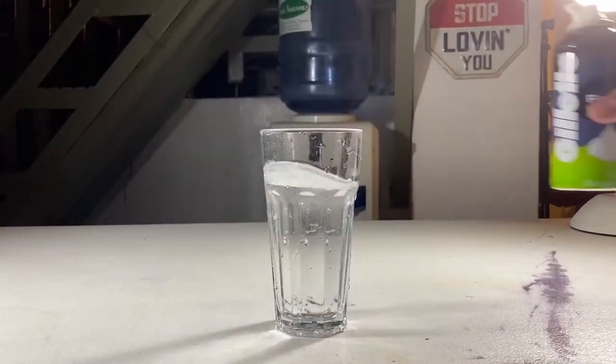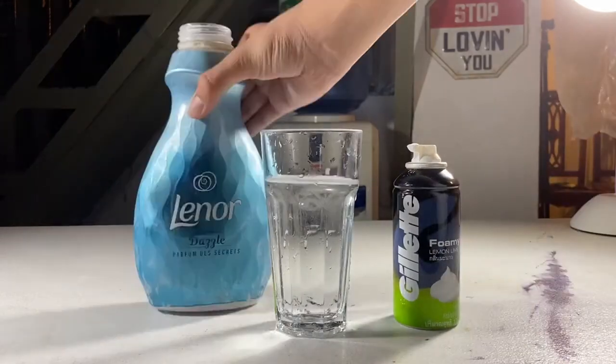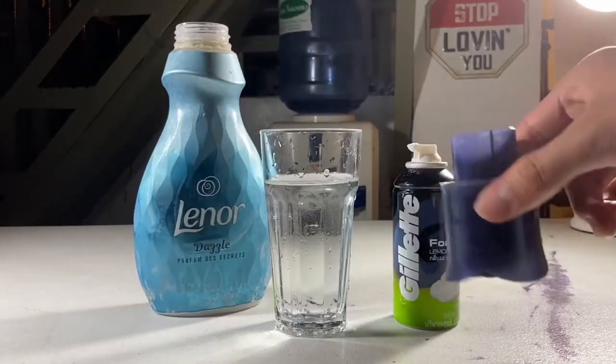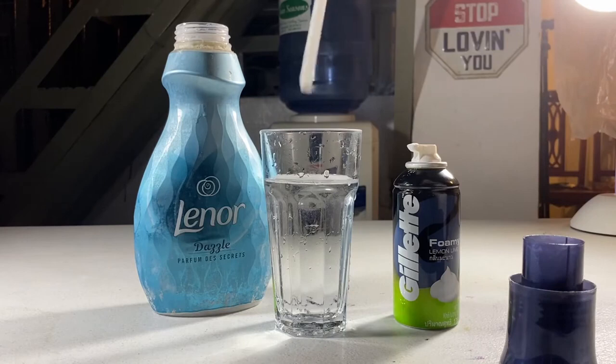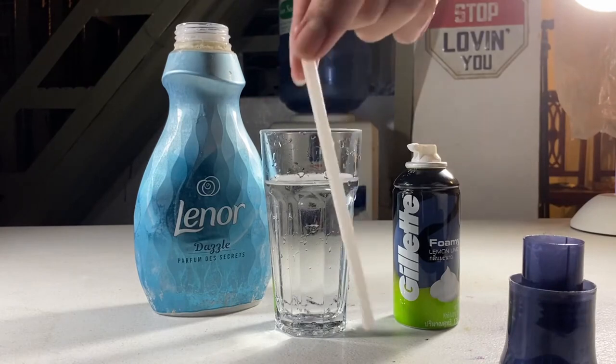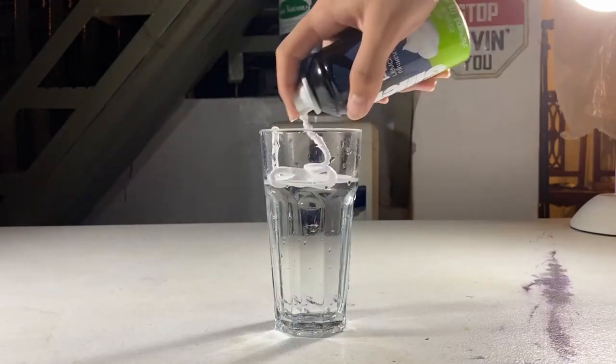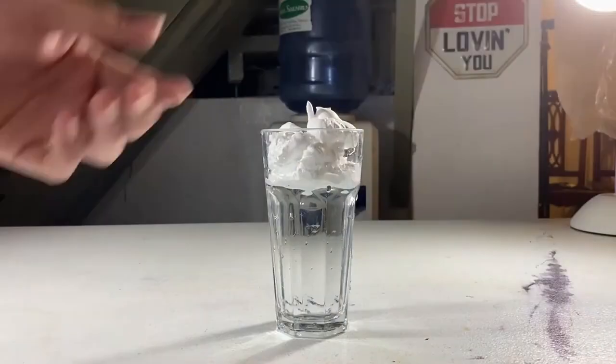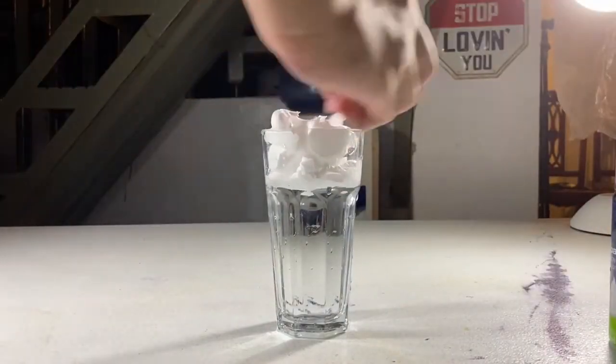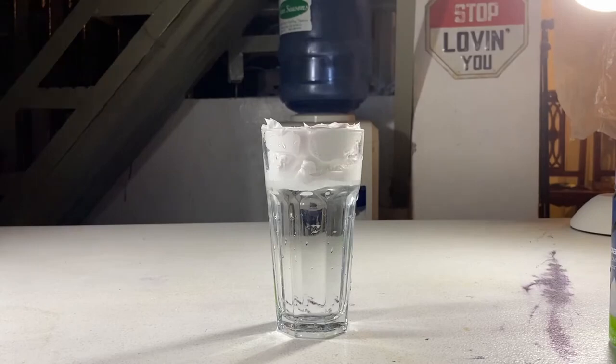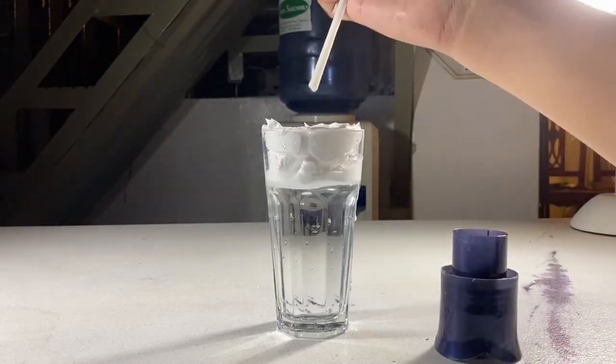Experiment 3. You're going to need a glass of water and your dad's shaving cream. Since I don't have blue food coloring, I'm just going to use a Downy bottle and a dropper. And since I don't have one, I'm just going to use a straw. Fill the top of the glass with shaving cream and make sure to even it out. Then drop the liquid soap on the top of the shaving cream.